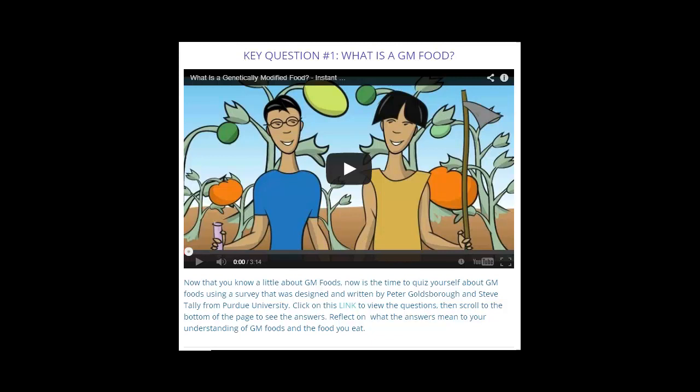As the students answer the questions and complete the quiz on their own, they can start reflecting on their answers and their knowledge and understanding, and how that compares with the answers on the quiz. This would allow students to start constructing their own reality around genetically modified foods and how these foods play a role in their own life.